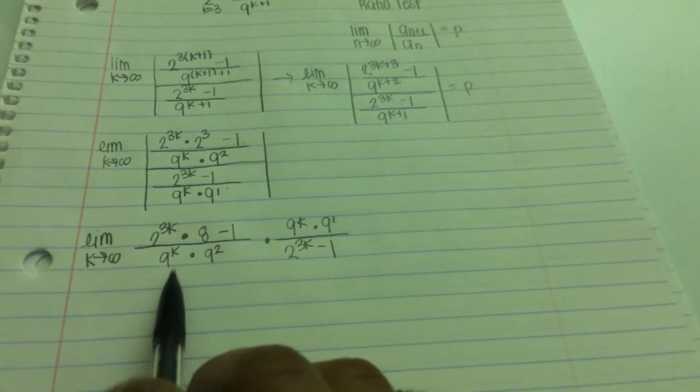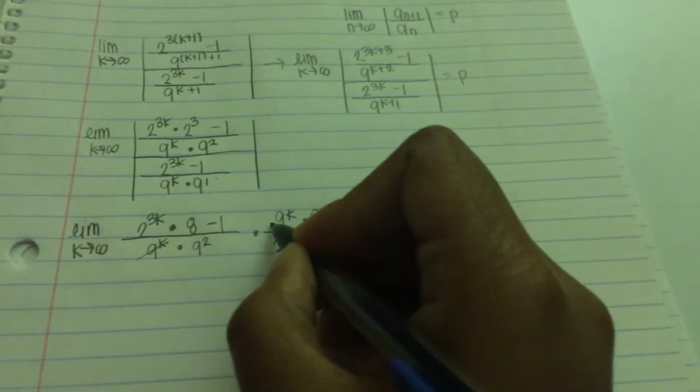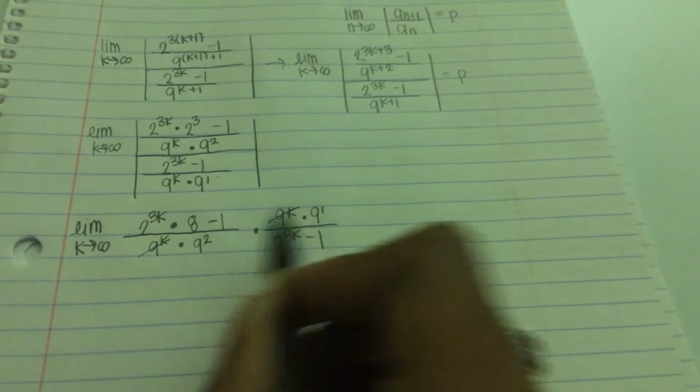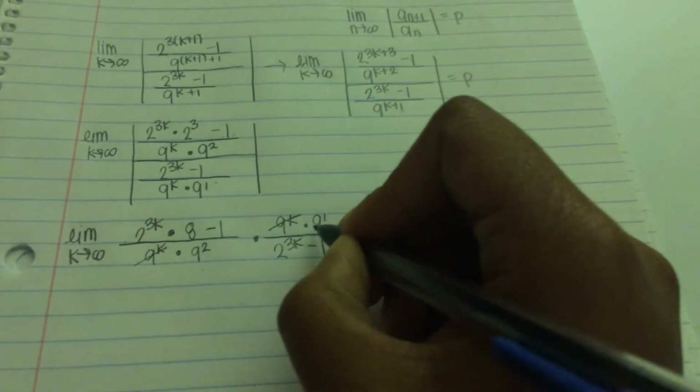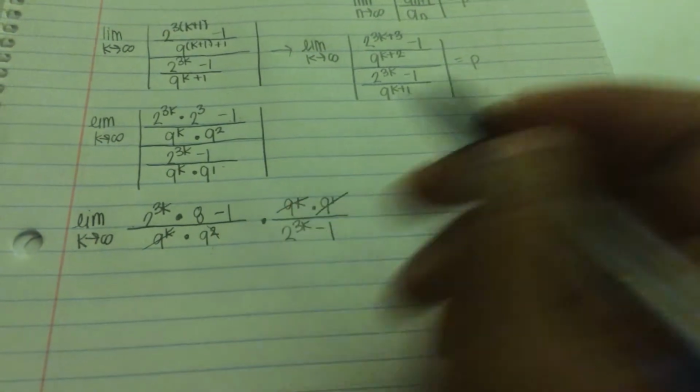Right here you can see we have some similarities, so we can go ahead and cancel, because the 9 to the k and the 9 to the k will cancel, and then 9 squared and 9 to the first power. The 9 to the first power would cancel with one of the 9s in the square, so you'll just have 9 at the bottom.